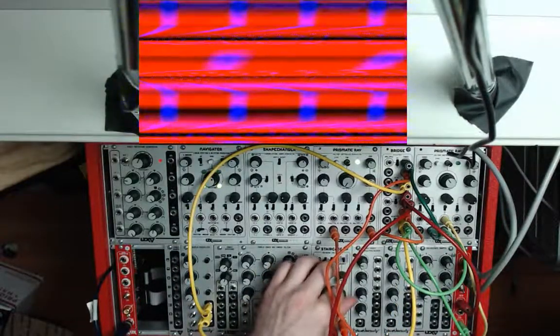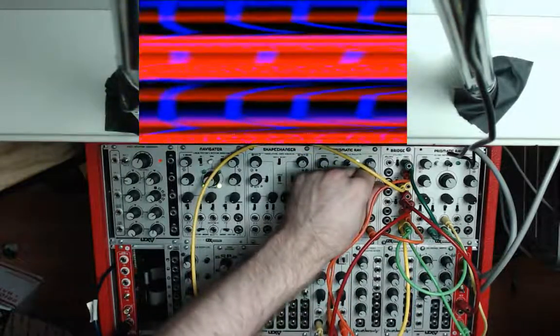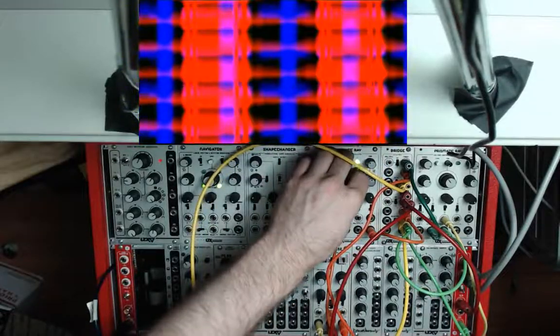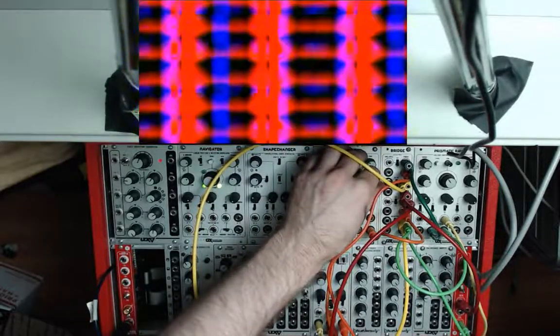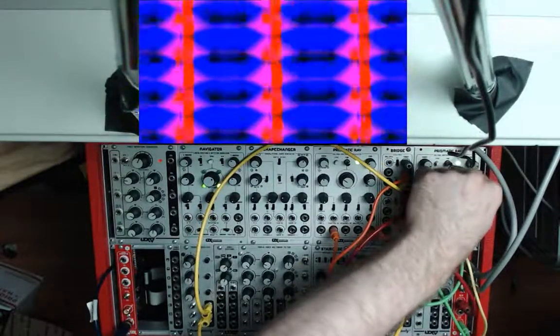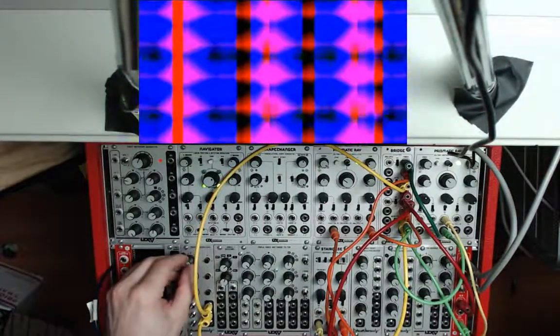So I like what's going on somewhat. Not that I don't. I mean, I do. I just want to get nice and complex. Okay, so I switched it back to vertical, and this one is vertical. Okay, that's pretty darn cool. So let me change the LFO rates.